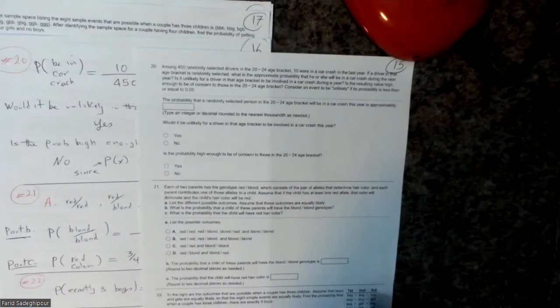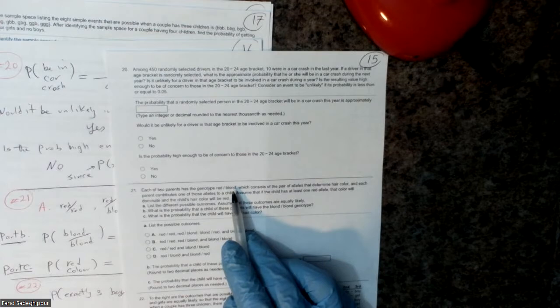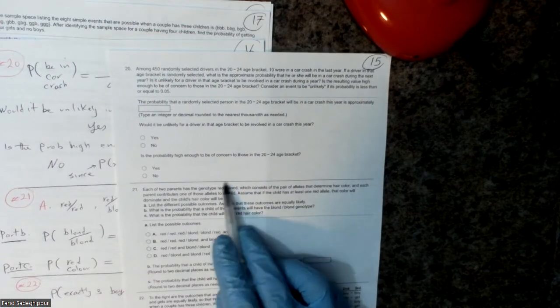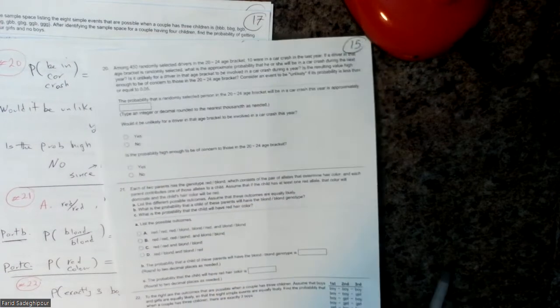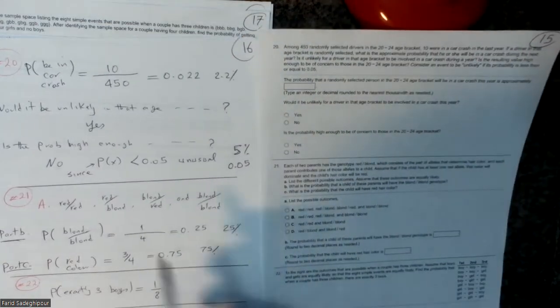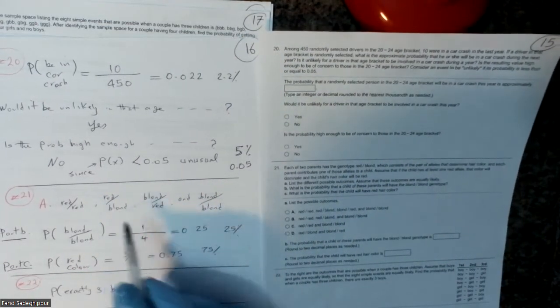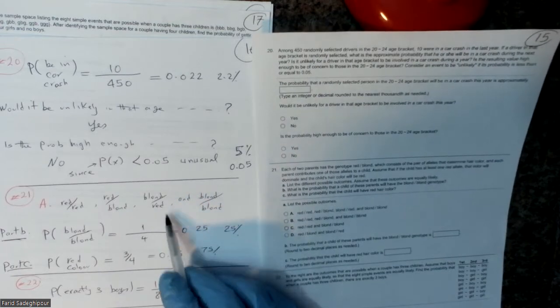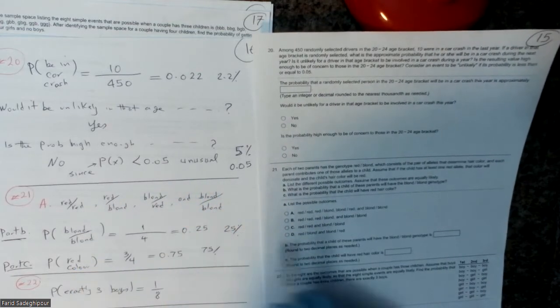Now here on 21, there are two colors, red and blonde. What's the possibility of these two colors? The colors can be red and red, red and blonde, the first one red and the second one blonde, the first one blonde and the second red, or both are blonde. So there are 4 possibilities.